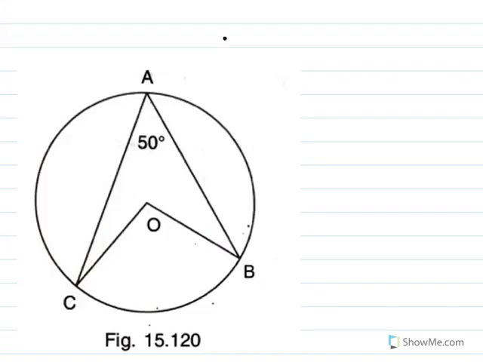Well, again in this sum, the angle at the circle is given to us. Here is the point on the circle, and these are B and C. When you join up, you have the angle at the circle, and the angle at the center will be double the angle at the circle.